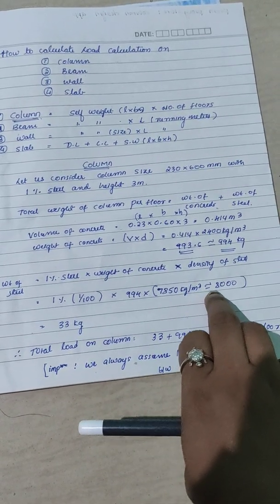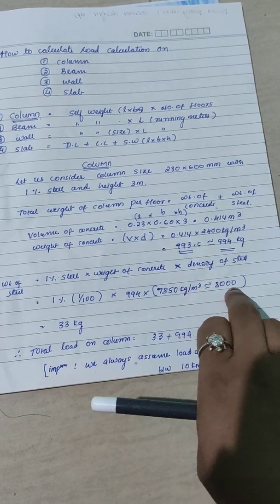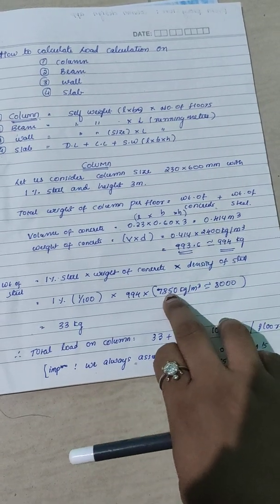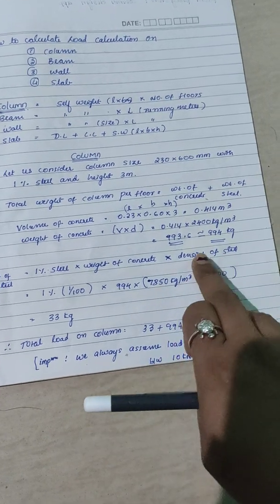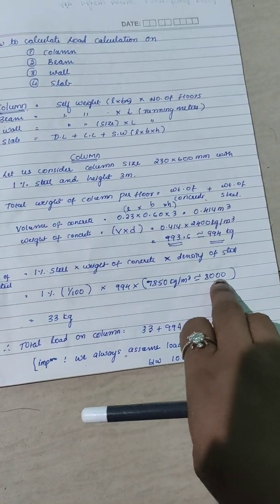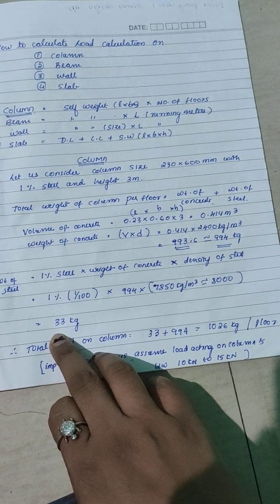I had taken it as nearly 8000 kg per meter cube. You can directly multiply 7850 kg per meter cube also. Okay, to make it round off, I have taken this. So we are getting here 33 kg.